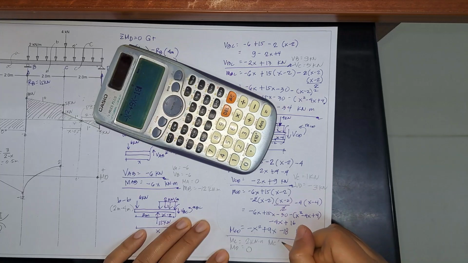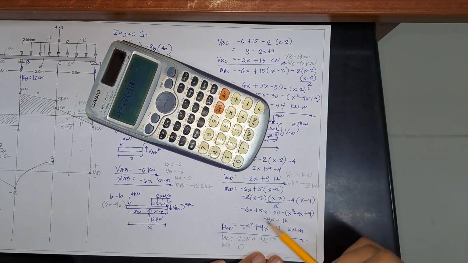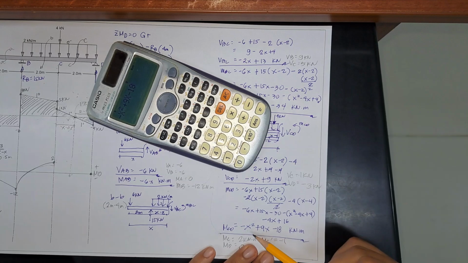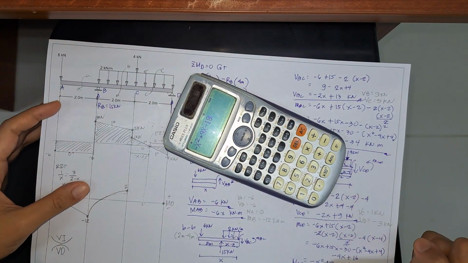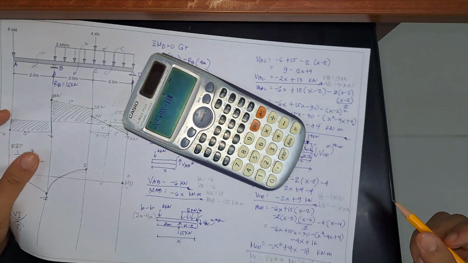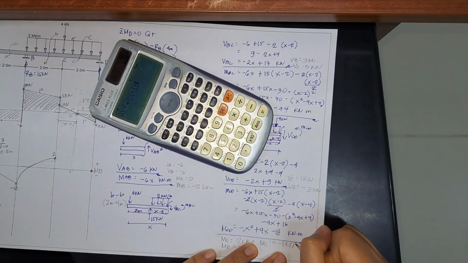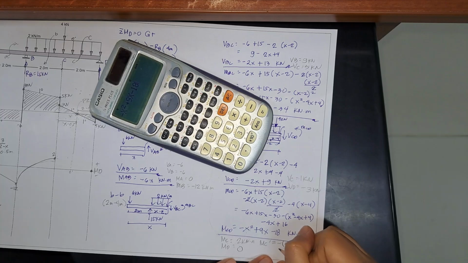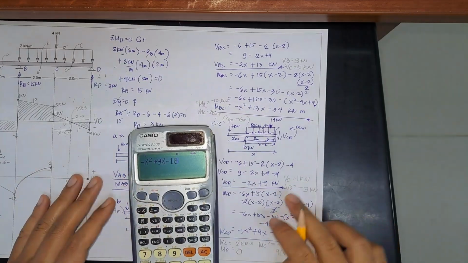Moment at C prime is equal to negative x. Ano yung x na gagamitin natin ngayon? Again, reference point is yung nasa left side. So the x is equal to 4.5. Okay? So negative 4.5 squared plus 9 of 4.5 minus 18. Okay?